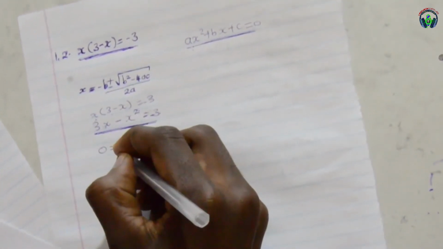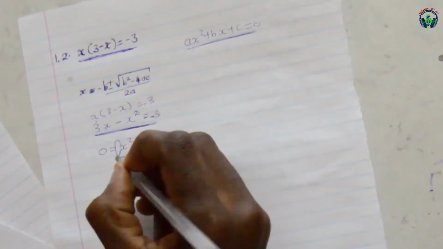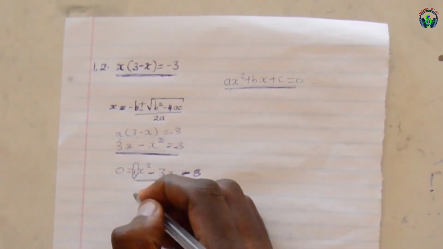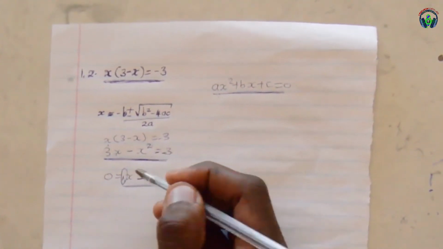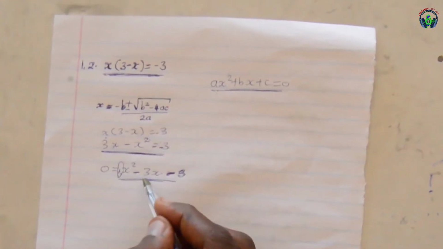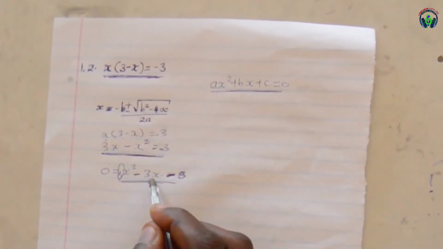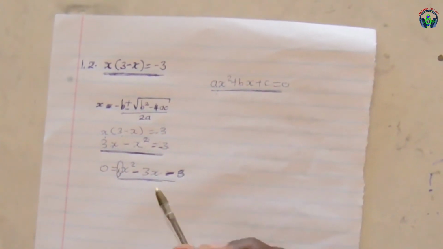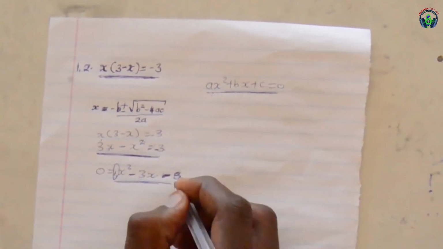Our a here is 1. The coefficient of x squared is 1, because in front of every number or every variable there's always a 1. We do not write it because it is not very important to write. So hence there is 1 before x squared, so the coefficient of x squared is 1, therefore a becomes 1. And the coefficient of x, which is b, is minus 3. And the constant c is minus 3. We spoke about these things in the previous insert. I'm just going through them to remind you guys.